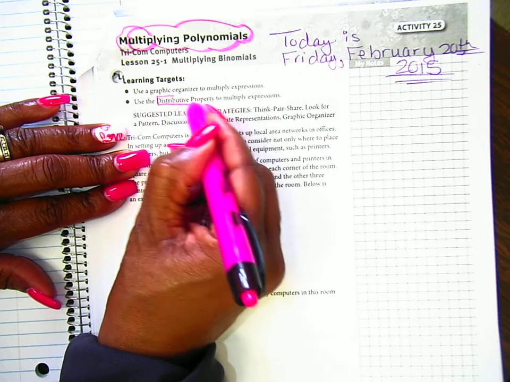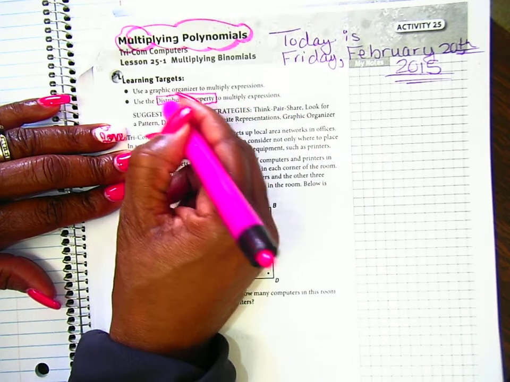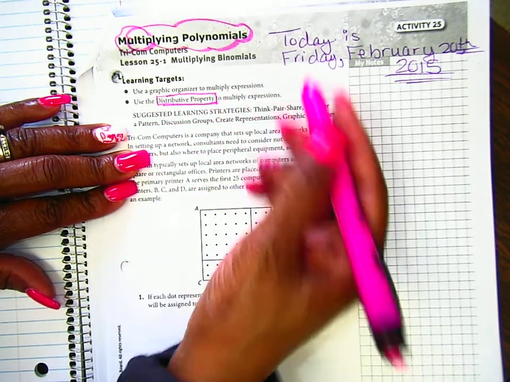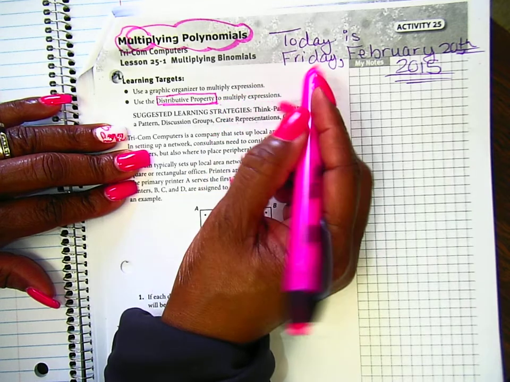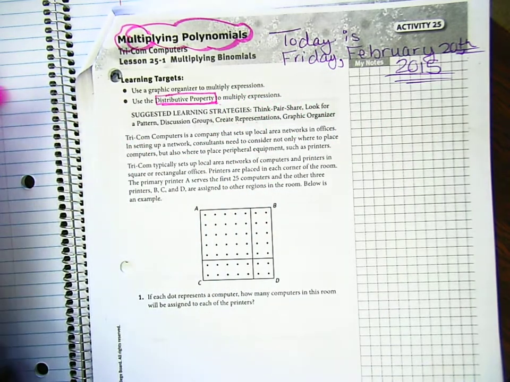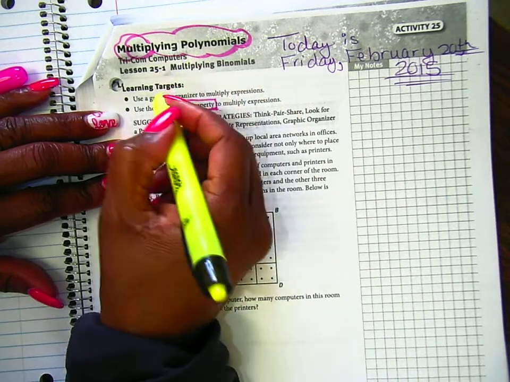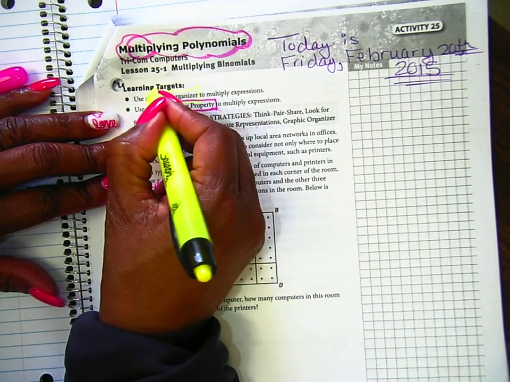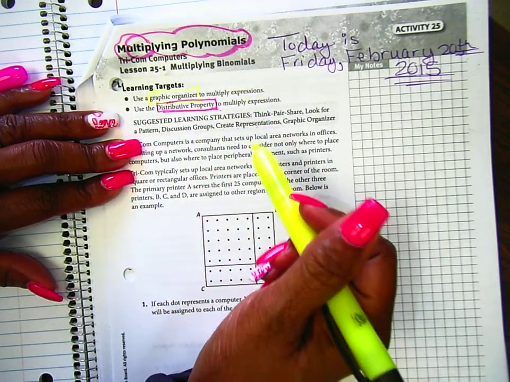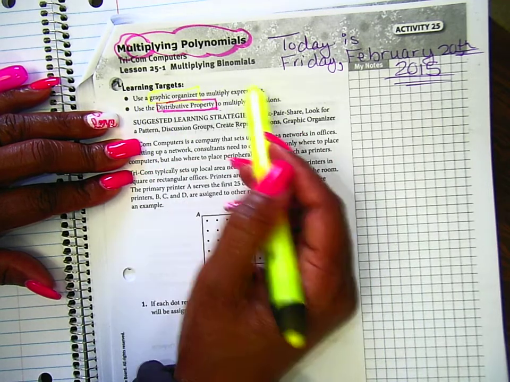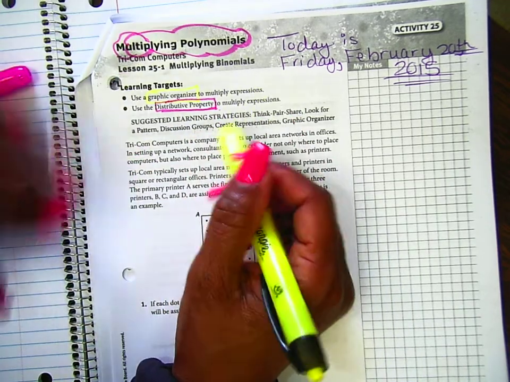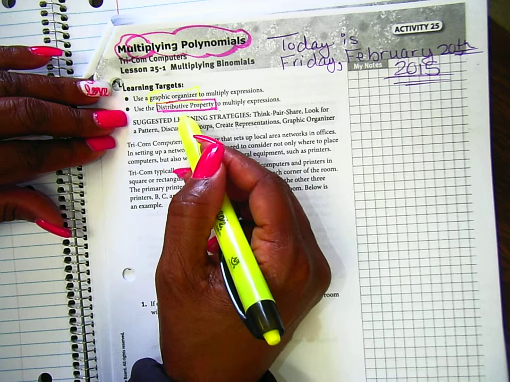With this lovely distributive property. We're going to use the distributive property, and to organize it, we will also use a graphic organizer sometimes. If you want to use it, you can use it. We're going to use a graphic organizer to multiply the polynomial expressions.